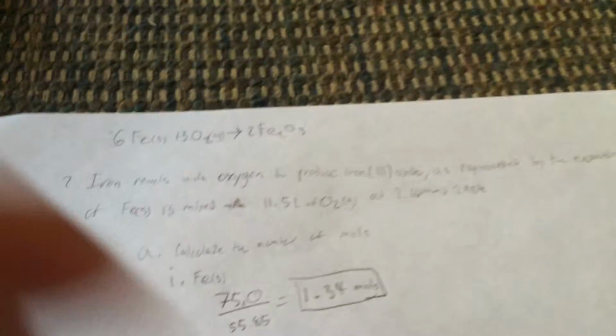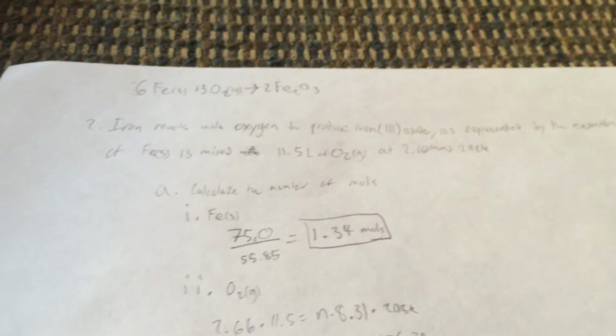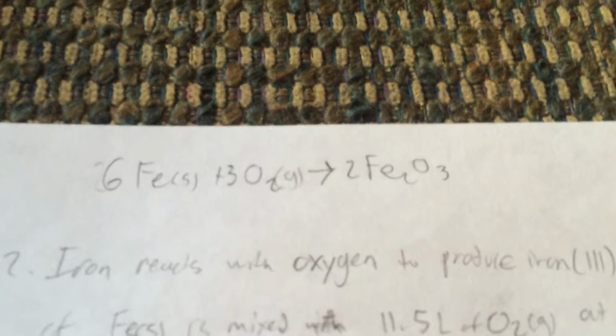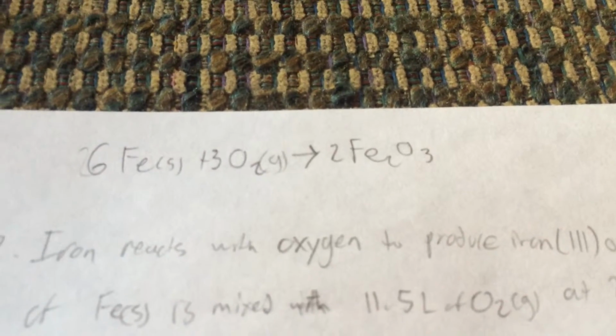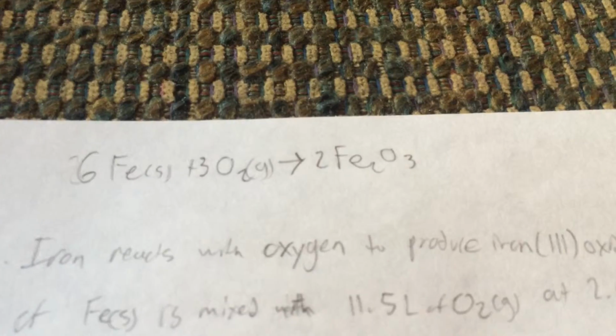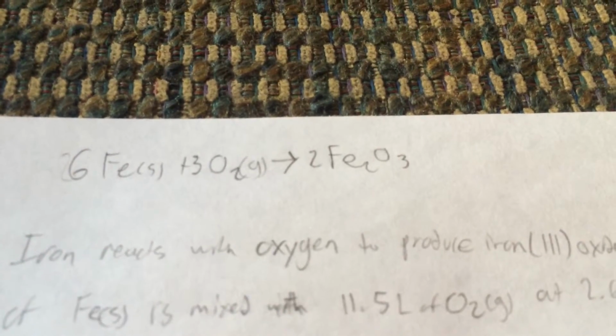Now to move on to question 2, which is iron reacts with oxygen to produce iron(III) oxide as represented in the equation above, which is up here. It wasn't balanced, so I balanced it, which is 4FeS plus 3O2 gaseous, forming 2Fe2O3, which is a solid.